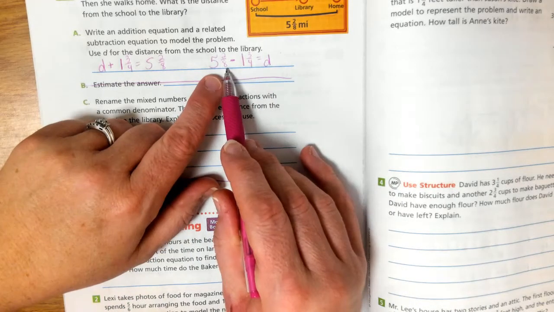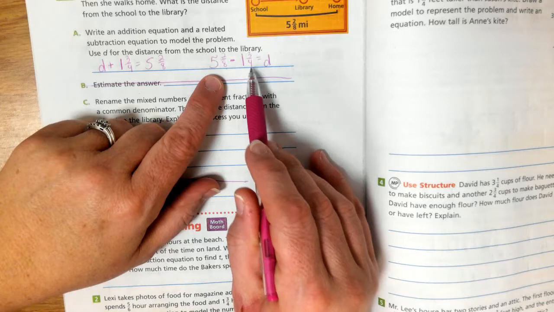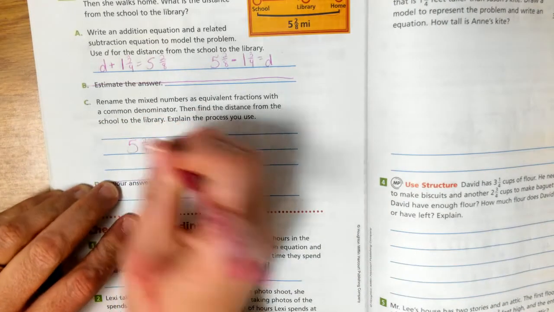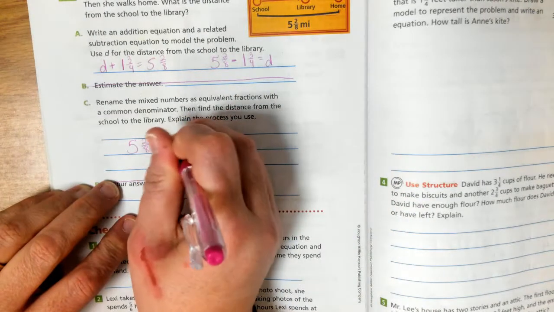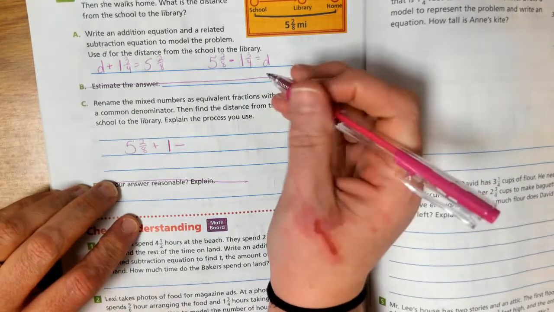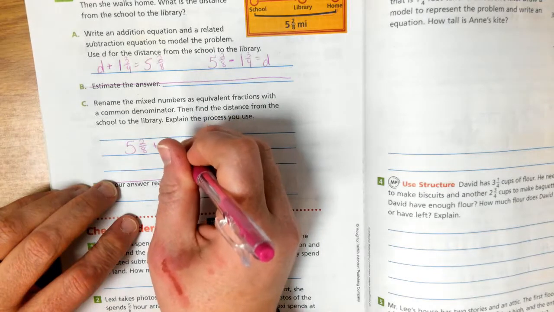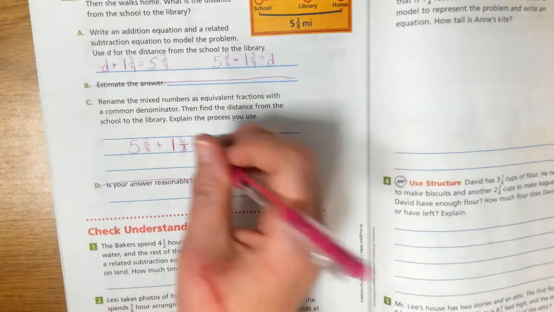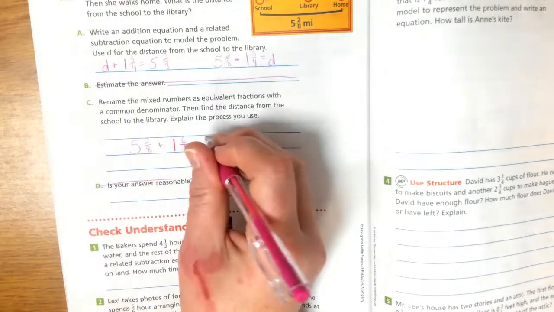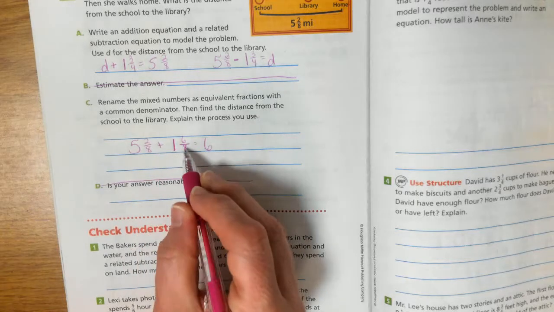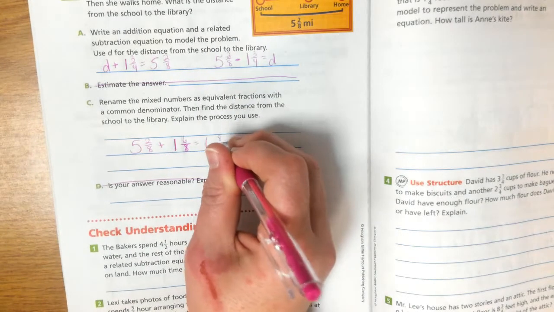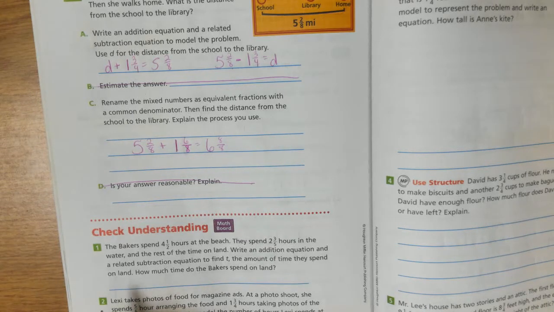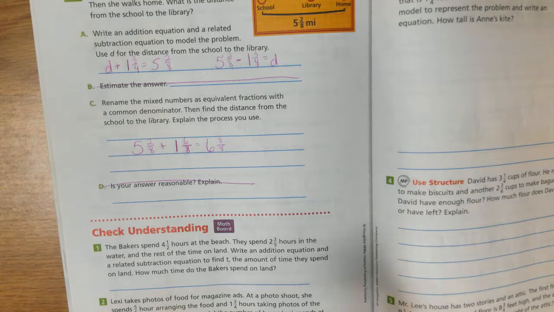If we have eighths here, we're going to have to rename our fourths to eighths. So we still have 5 2/8, and we're going to rename our fourths to eighths. We multiplied 4 times 2 to equal 8, so we'll multiply 3 times 2, which equals 6. So 5 plus 1 is 6. 2 eighths plus 6 eighths is 8 eighths. 8 eighths is the same as 1 whole, right?